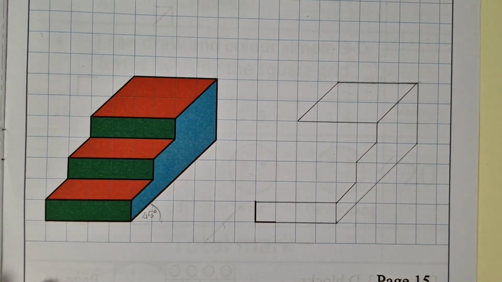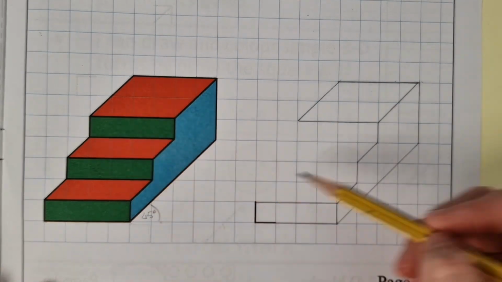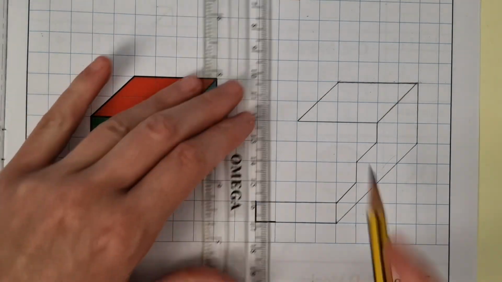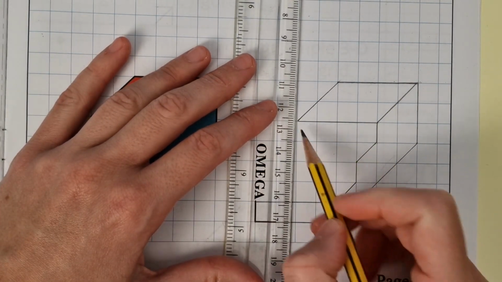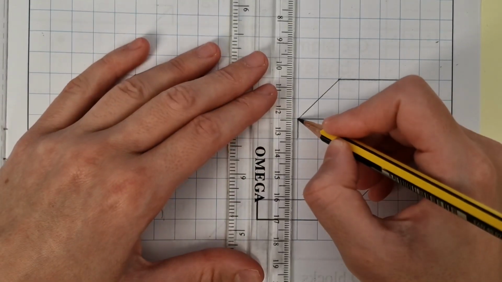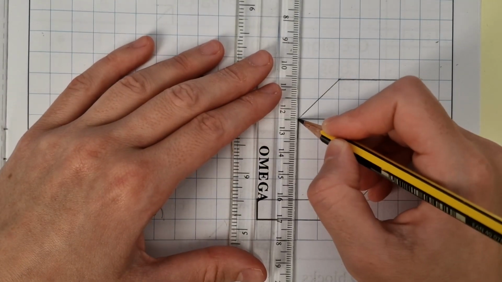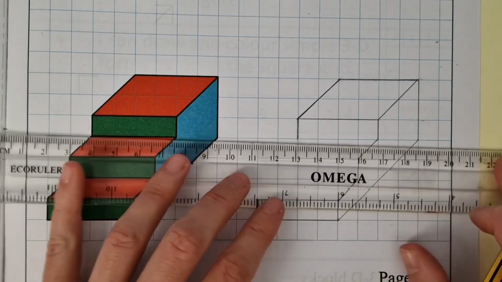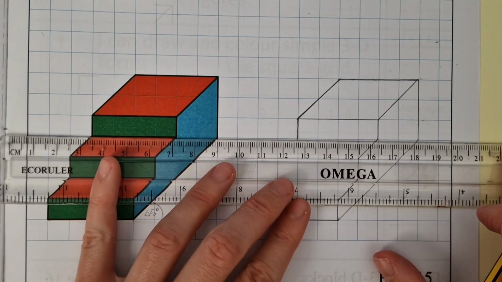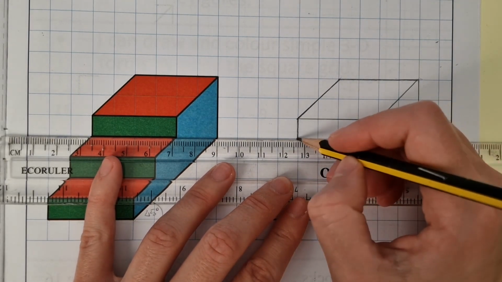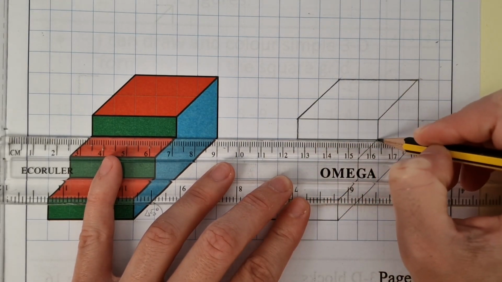And now to complete the first step, we need to draw one line going downwards, one box long. Okay, now join the two corners together. And there we have our first step. On to the next step.